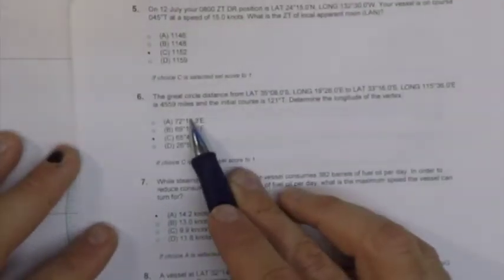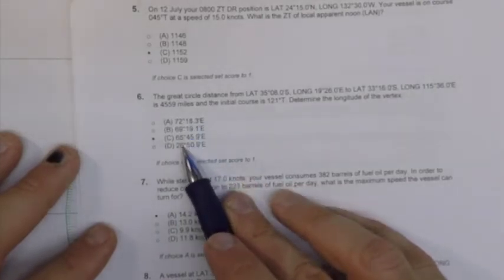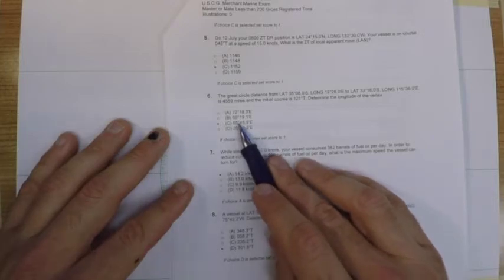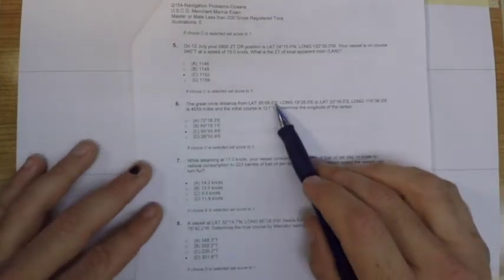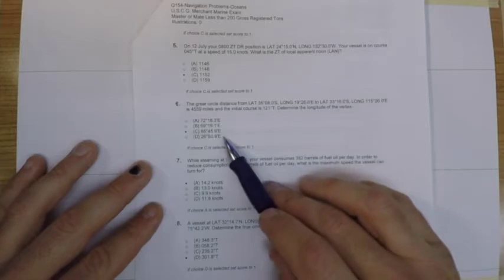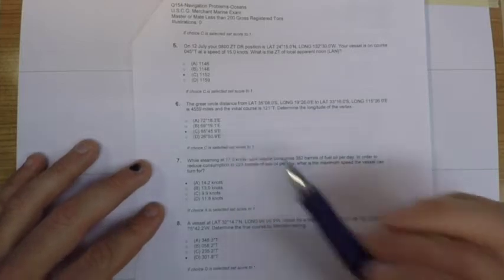Looking at the answers provided, we can see that they're actually pretty far apart. And so when we're thinking about how accurate we need to be, as long as we get it to the nearest degree or two, we're going to be just fine. Complicating factor for some people is that this is in the southern and eastern hemisphere, not where most Americans live, but we live on a globe, so that's no problem.